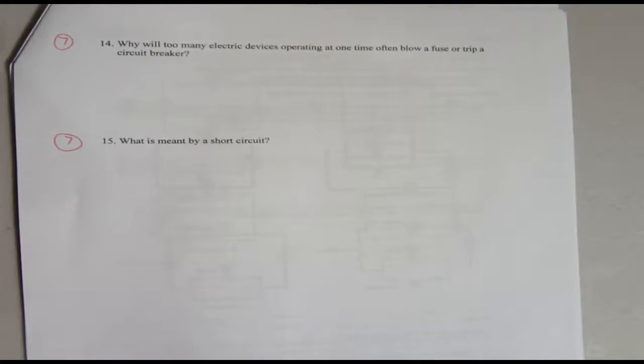The current goes a different way because remember, things go the path of least resistance. So the current's going to flow over this other wire, a lot less resistance, which means a lot faster flow, a lot more flow, and things heat up, fires catch. So hopefully this helps, guys.